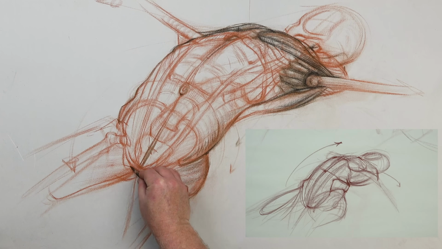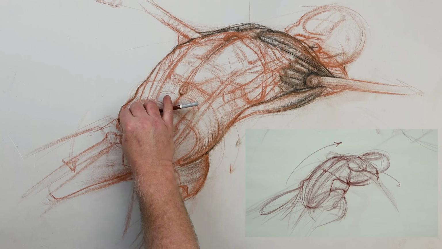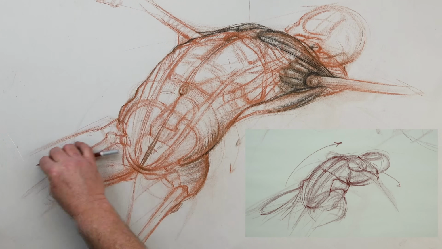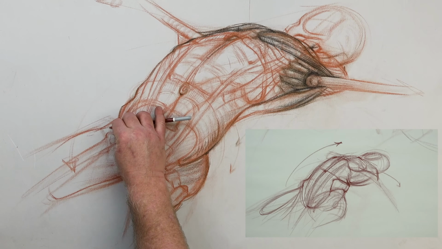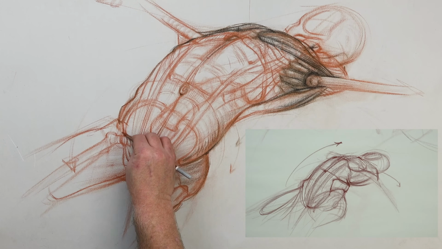Here and here. Get that tubercle coming out just a little bit further. Now, over and through here, and just a little buttock glute coming through. So now we can get our shape of our rectus femoris, which is going to attach over to here.